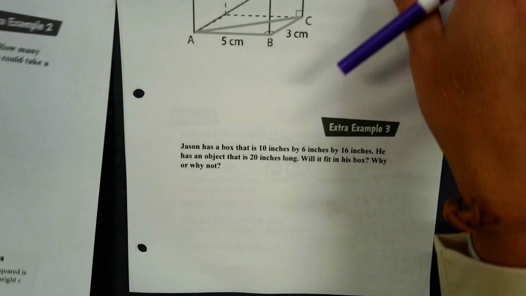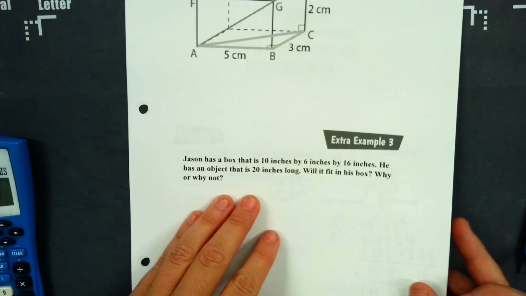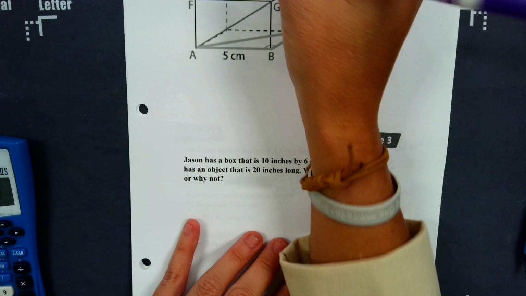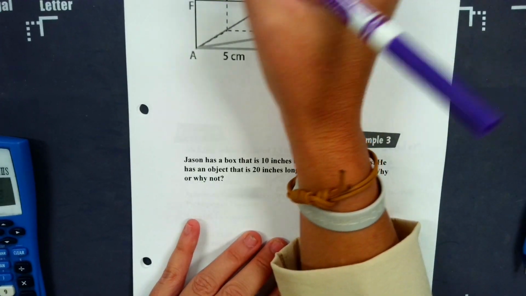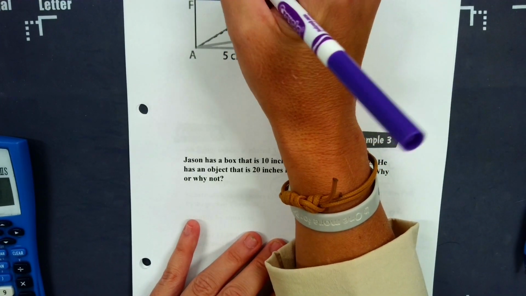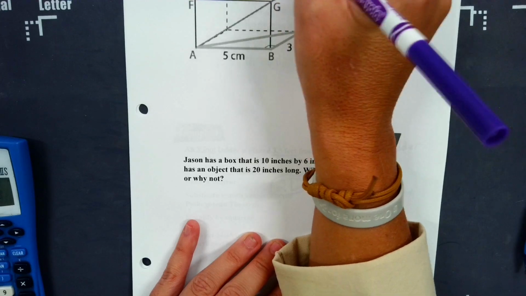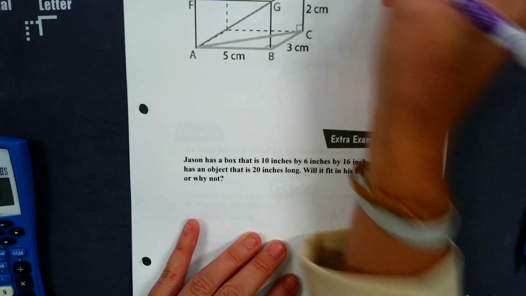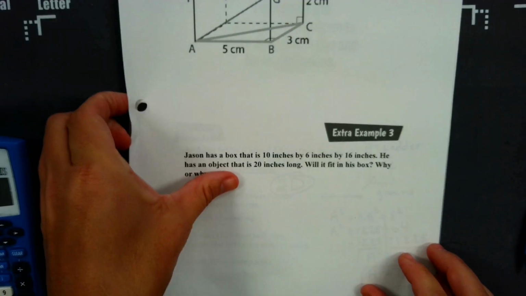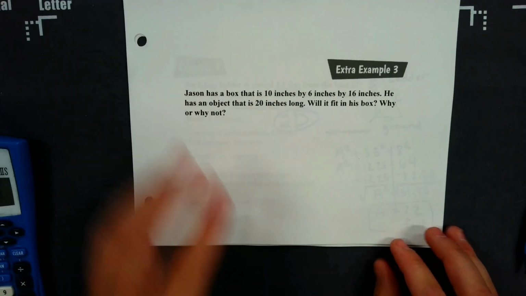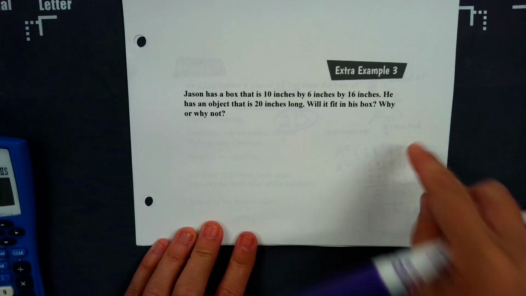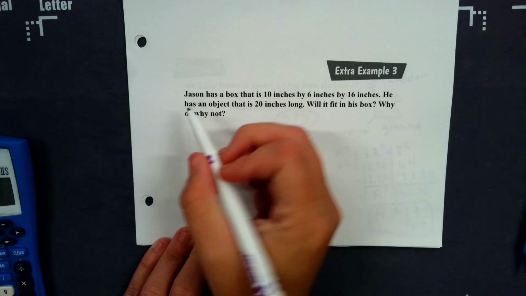All right, we're going to try this last story problem. I'm going to leave this one for you guys to try if you need to. Notice they didn't give us a picture, right? So I'm going to draw it with you, but we're going to read it.